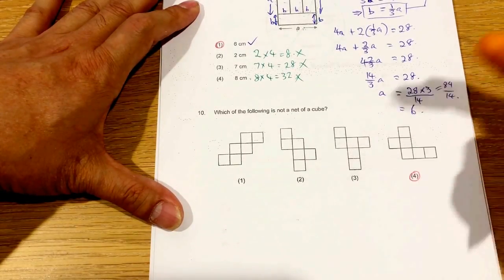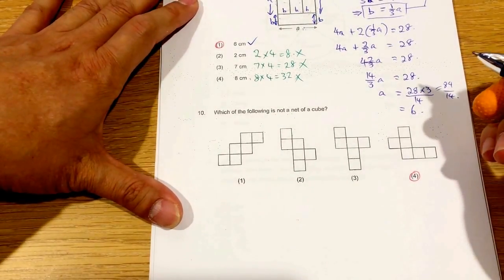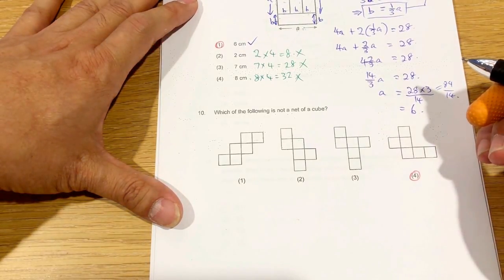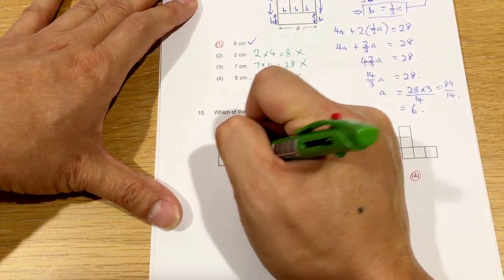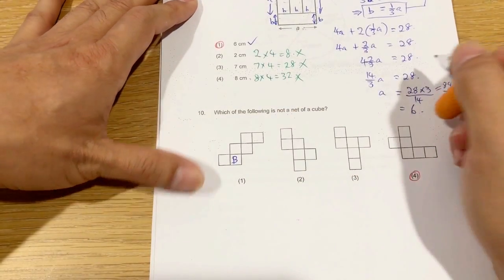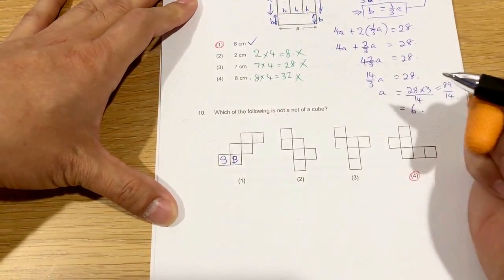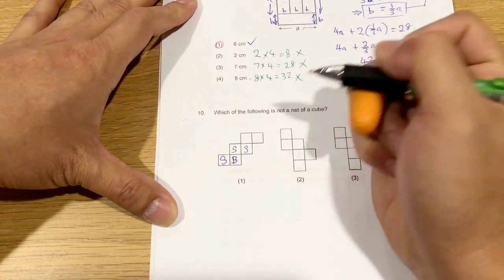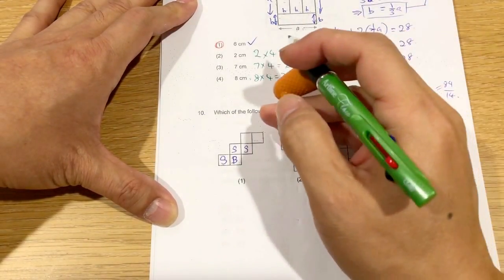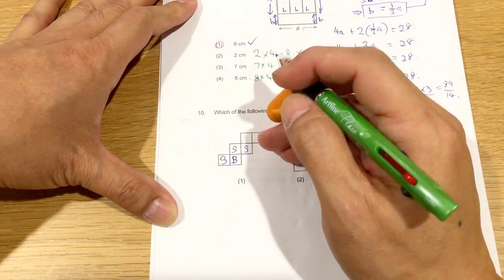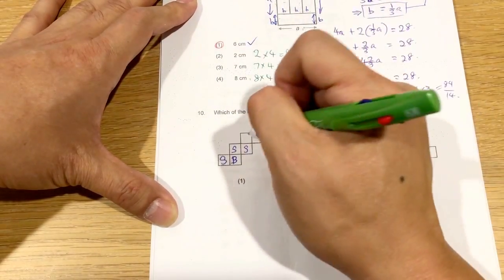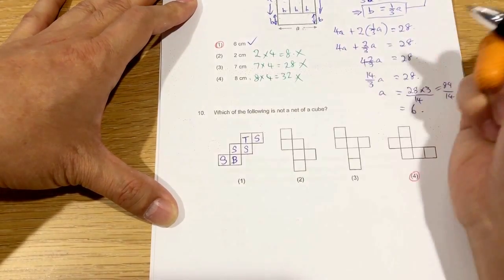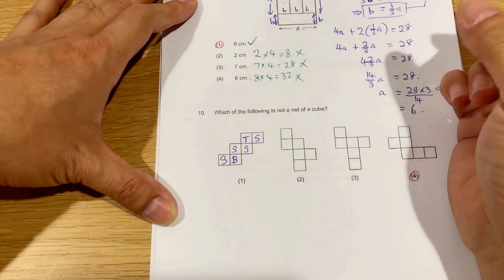The easiest way to do this, I think, is to identify a base first and see which one is not folded into a cube. So let's say that this one here, let's say that's the base. Fold that up, that's a side. Fold this side up, that's also a side. That also becomes a side. And twist that around, this becomes the top, and flip that down, this becomes a side as well. So that's okay, that's a cube.